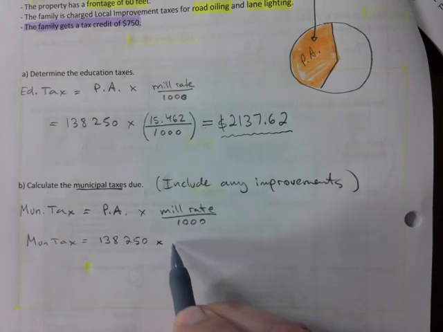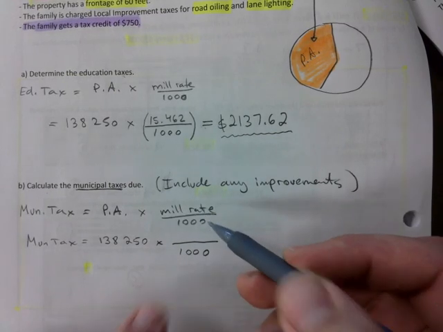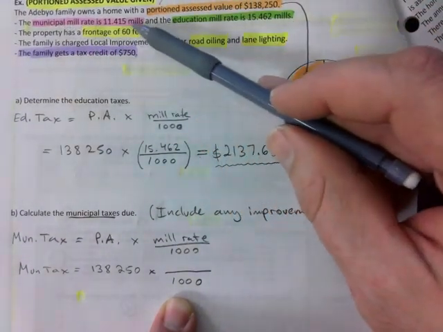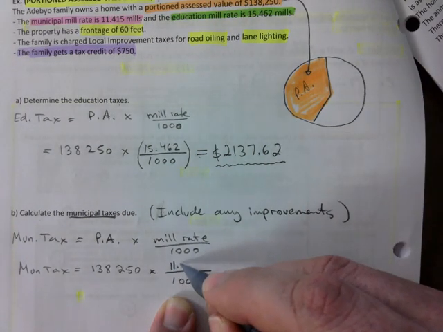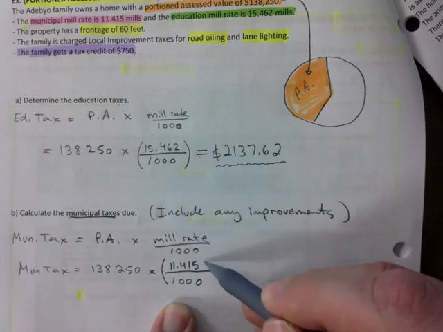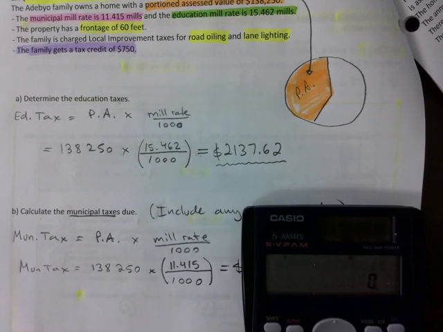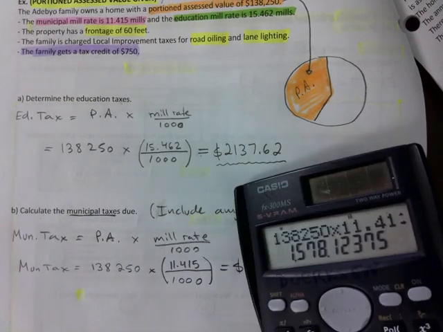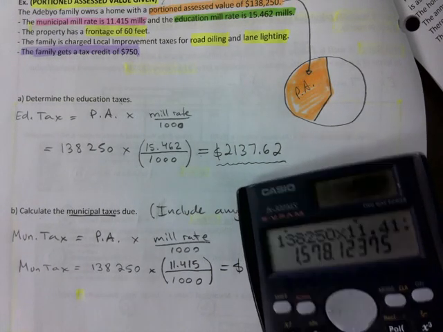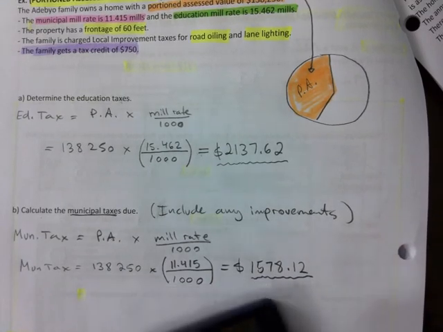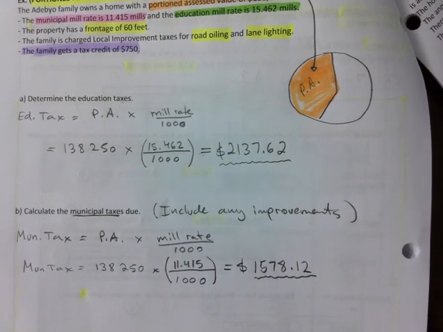Okay, so municipal tax, we go 138,250 times, what is my mill rate for education? Oh, sorry, municipal. Go look it up. Municipal is right here. 11.415. Put that in brackets. And calculate that. 138,250 times 11.415 divided by 1,000. There it is. 1,578 and 12 cents. Okay. This is just the municipal tax. Let's do some highlighting here.